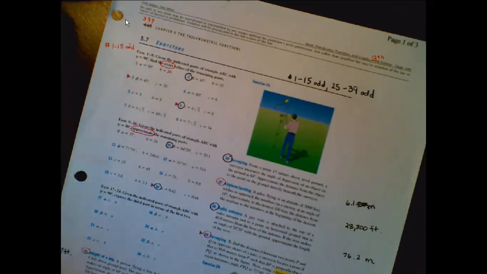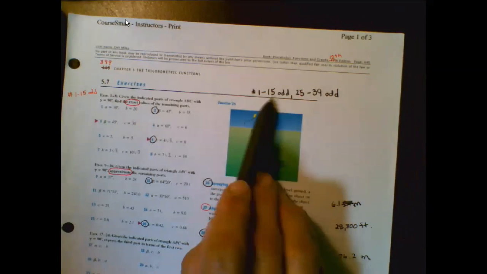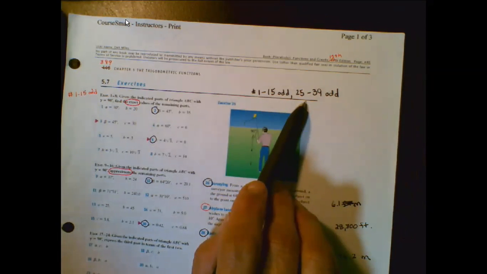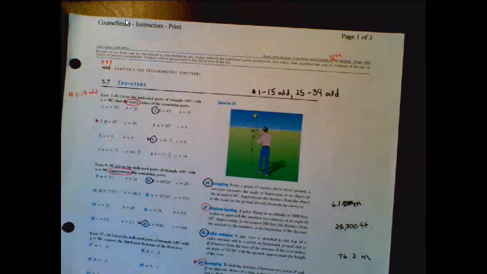I'm gonna say for tonight, do 1 through 15 and 25 to 31. And then we'll pick up with 32 tomorrow. And you have 6 problems in my math lab.